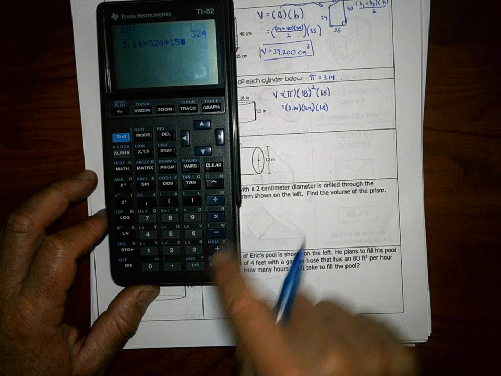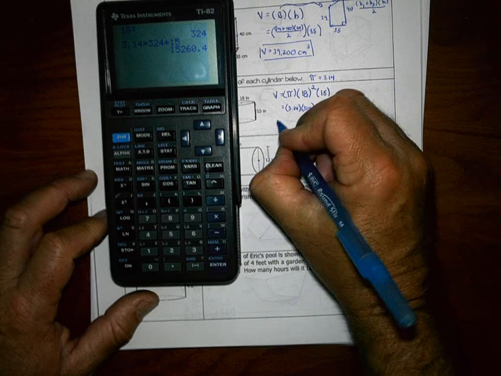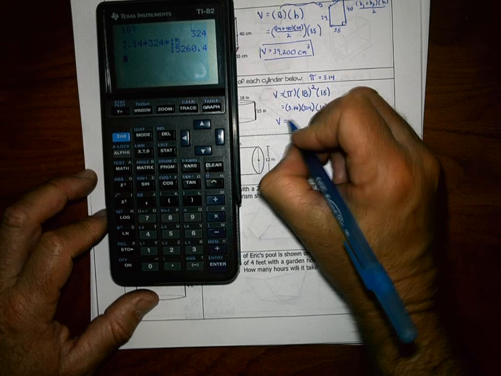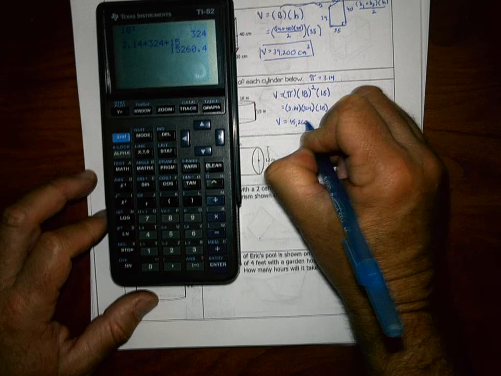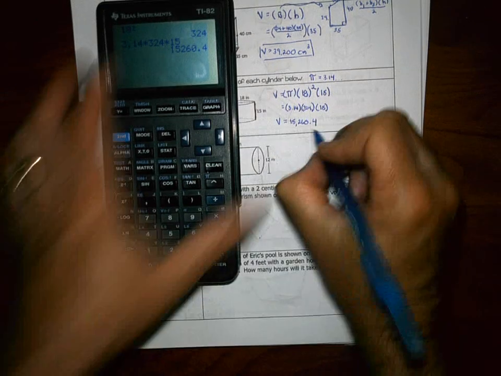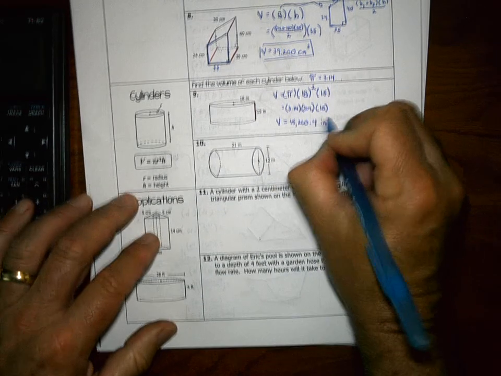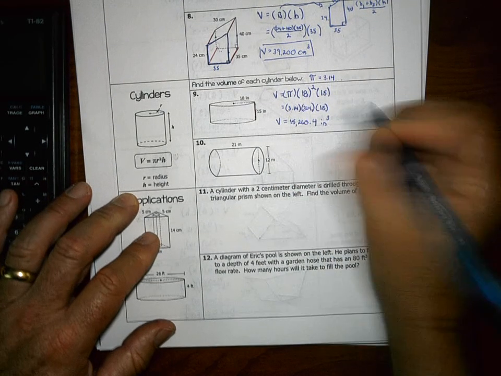There is my volume of that cylinder, 15,260.4. Put down the measurement, which is inches, and then volume is always in cubic measurements. So there's my volume for number 9.